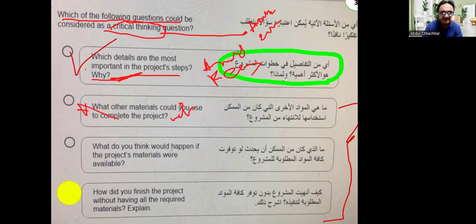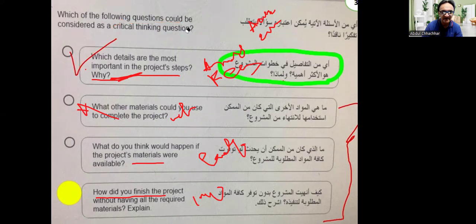What do you think would happen if the project's materials were available? Okay, this is a conditional sentence. Okay, so this is condition. How did you finish this project without having all these materials? This is inquiring. This is inquiring. So now, which details are the most important in the project and why? Okay, so this is critical thinking. As I have explained, all these components you have to stick to.